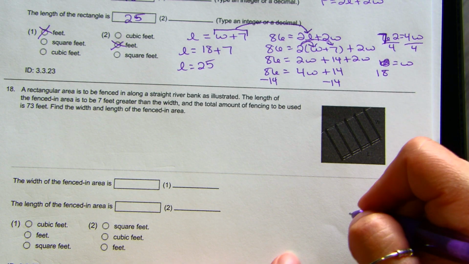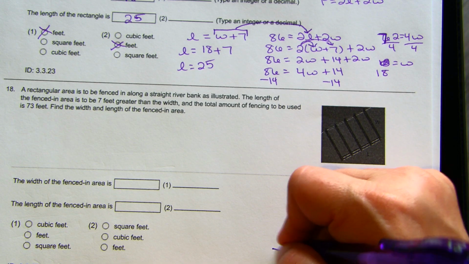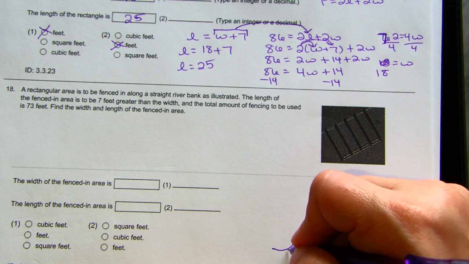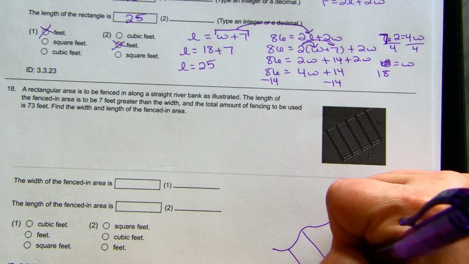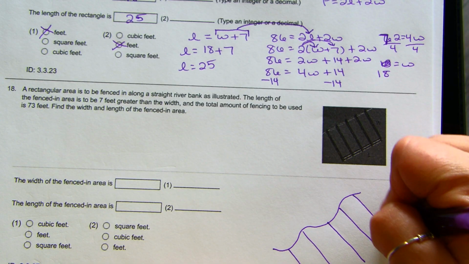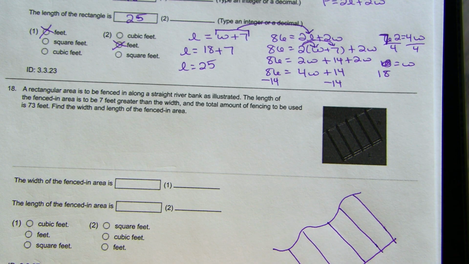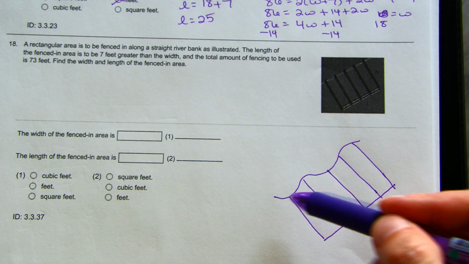Obviously I made the river squiggly. They make it flat because you can tell a differentiation in the color of the picture. If I don't make the river windy, you won't be able to tell if that's the river or the fence. And so I wanted to draw it this way. But what it says is a rectangular area is to be fenced along a straight river bank. So this is the river. I'll just write river over here.